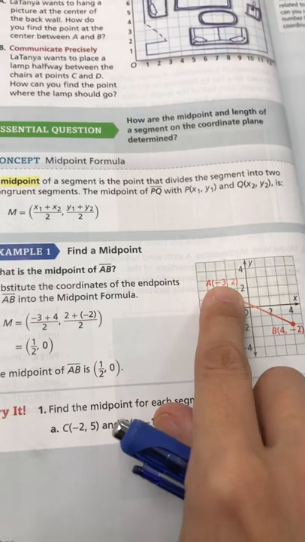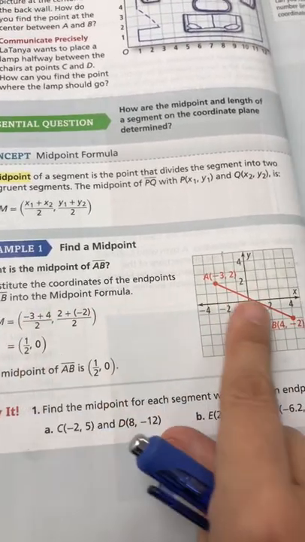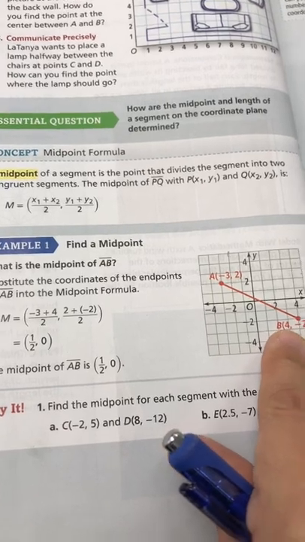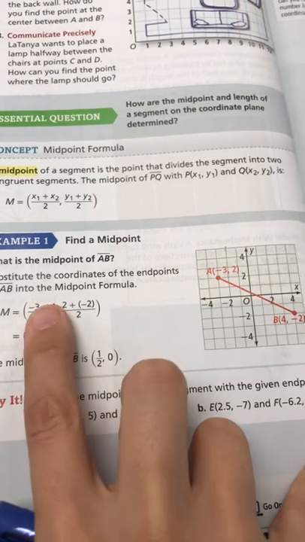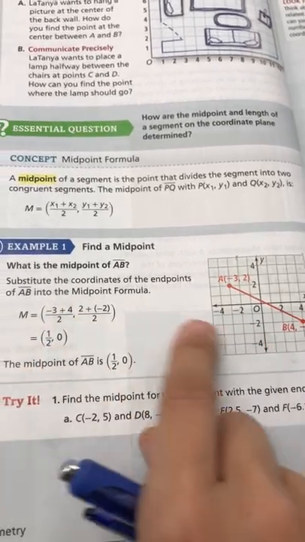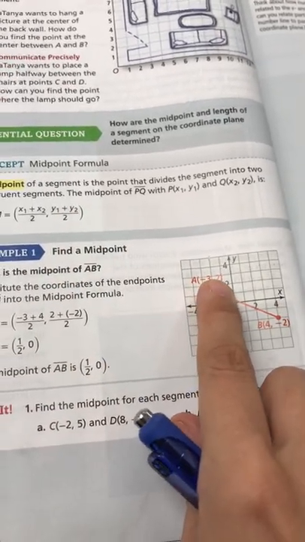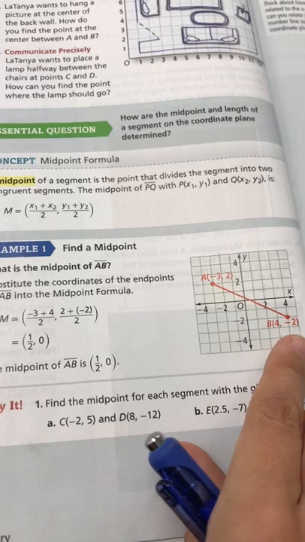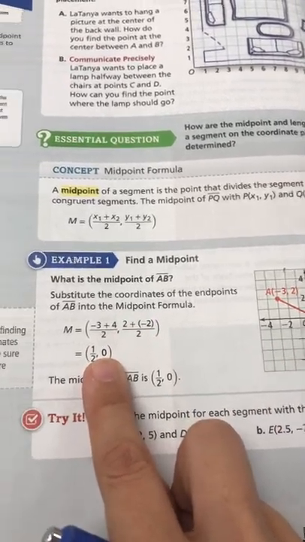So again, let's just make sure this makes sense. They took the x value, -3, and the other x value, +4, and see how they added those two values together. And then they divided it in 2. Because again, we're trying to find the middle, so that should make sense. You would divide that in 2. Then the y values, they did the same thing. They just took the two y values, 2 and -2, added those up, and divided by 2. That's how we're going to do it.